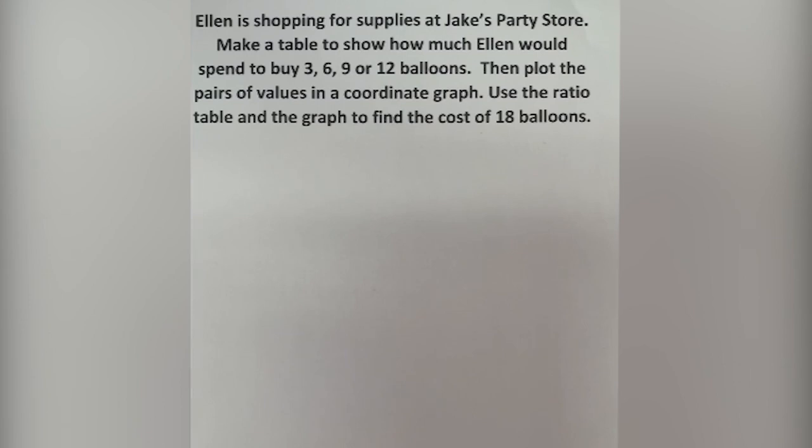Correct. We've been working with tables for the last few days, so let's start with a ratio table. How can you make a table of equivalent ratios? I agree, we need two pieces of information from our problem. So what information are we given? Yes, we're given the number of balloons that Ellen wants to buy.